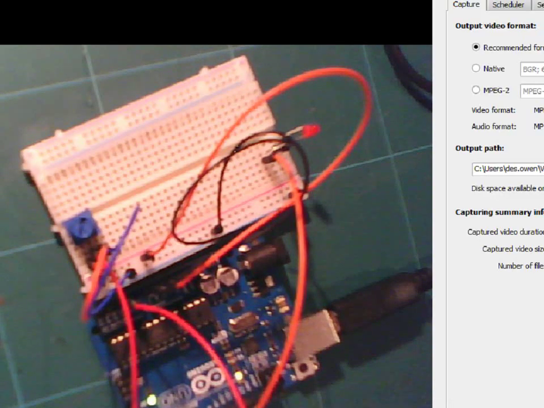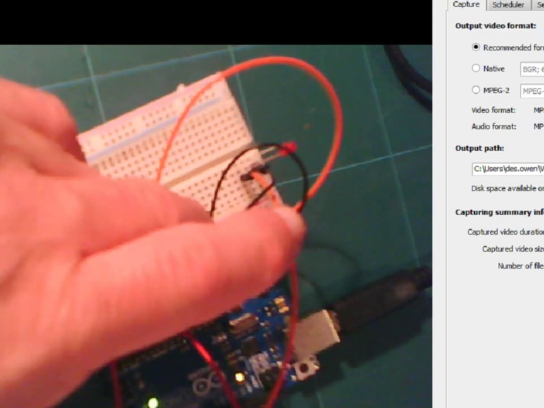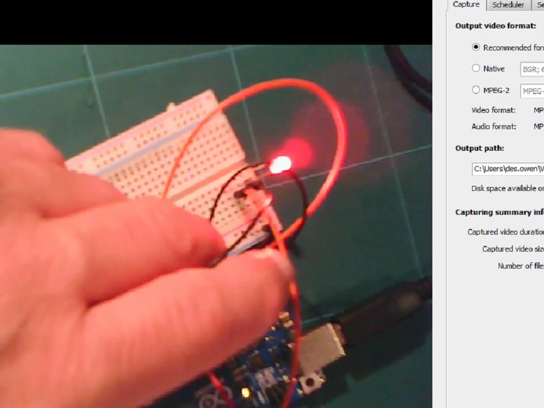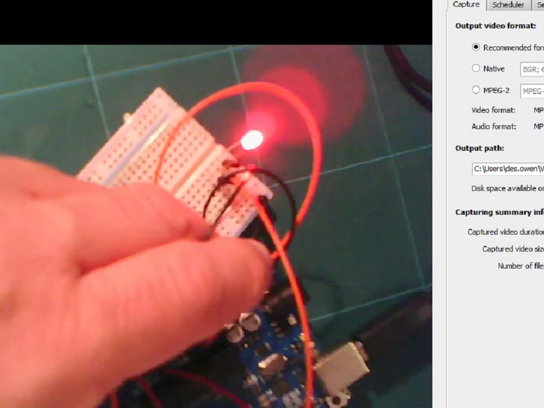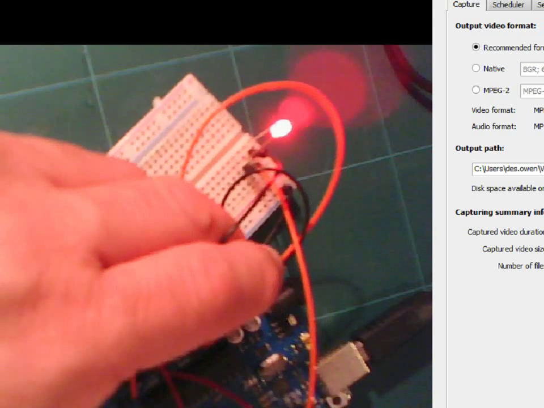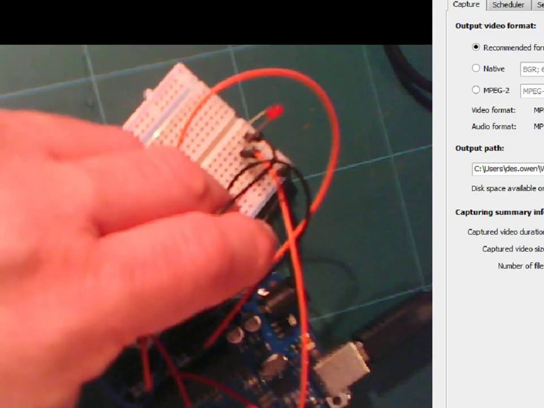If I show you this working before we start, you'll see that I'm turning the potentiometer now, and this is glowing in brightness, and then reducing when I turn the potentiometer the other way, until you go all the way left, and it'll turn off altogether.